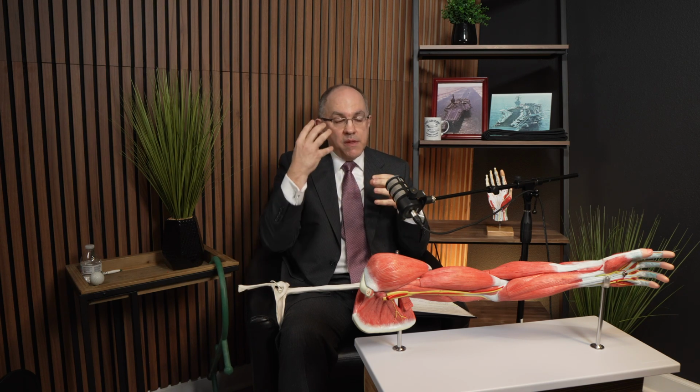So usually something is strong and stable or solid, but not very mobile. So that makes me think about the hip. The hip joint is a very deep socket.